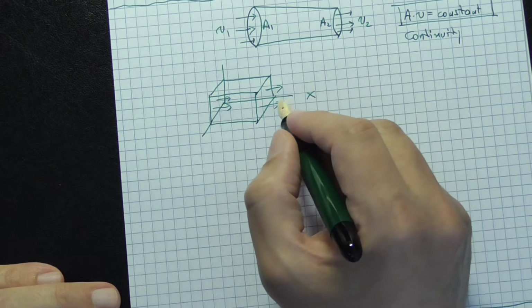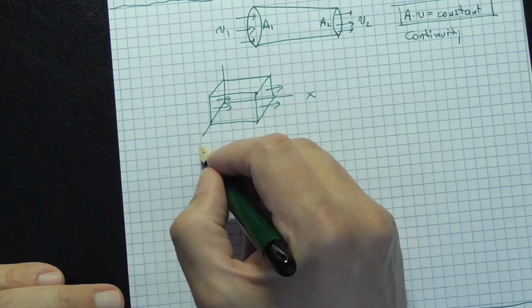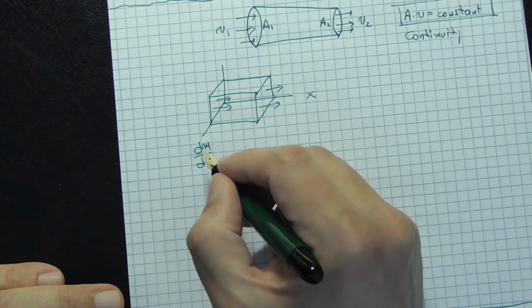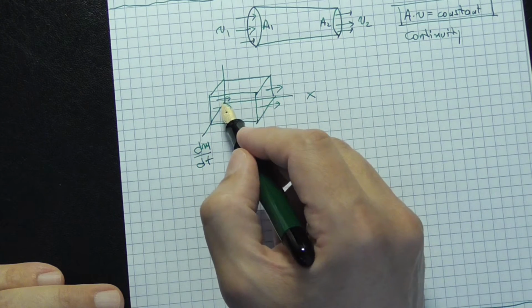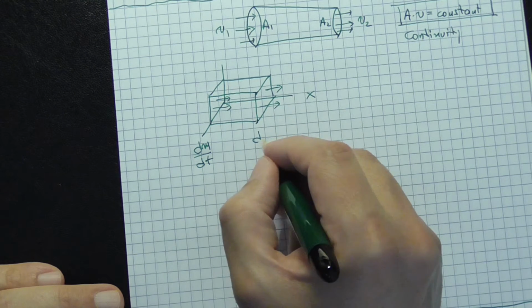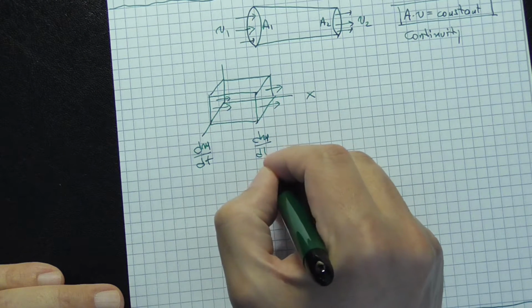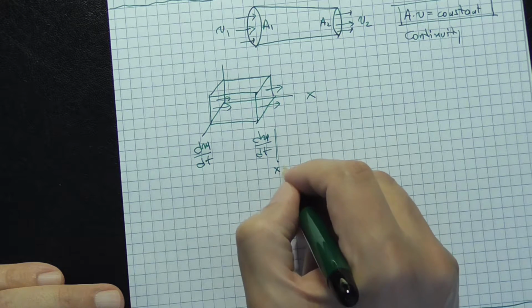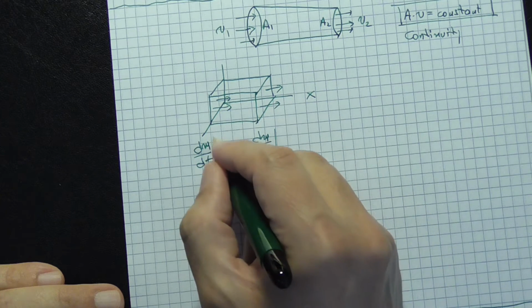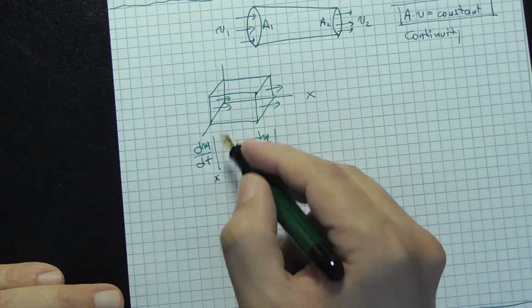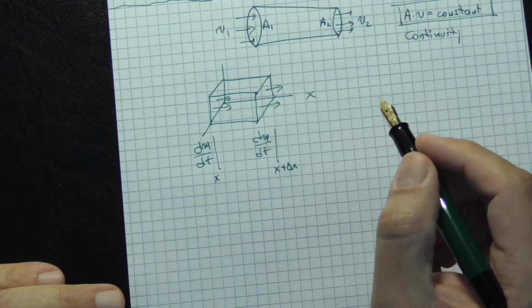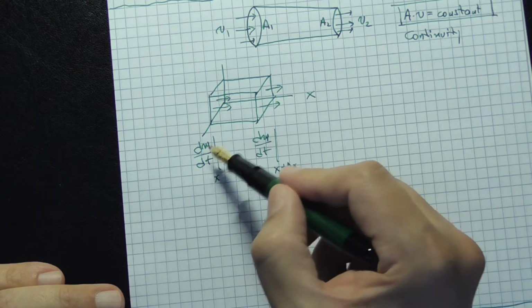So now there is this dm dt, the rate of mass flow at this point, and then there is dm dt at point, let's say, x plus delta x. This is at point x, where x could be 0. It doesn't matter.